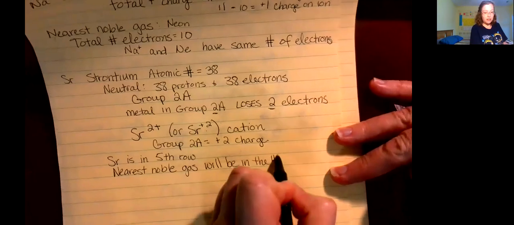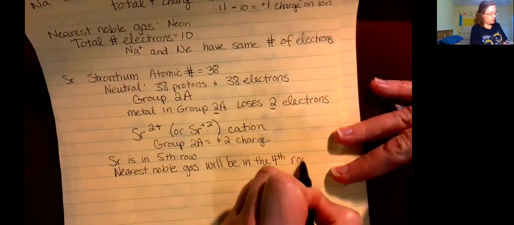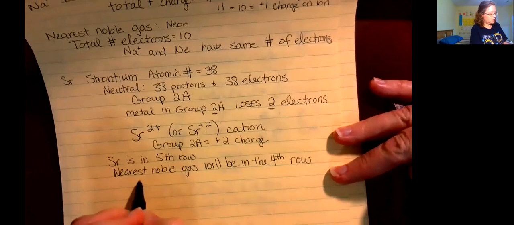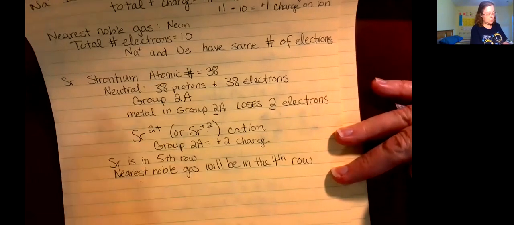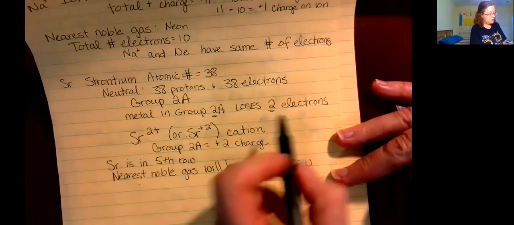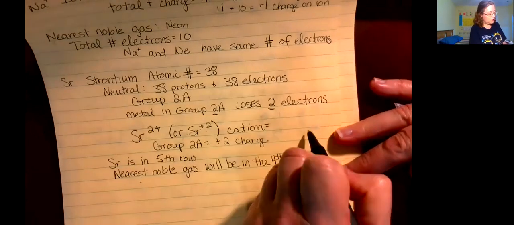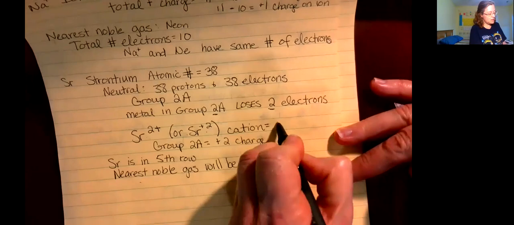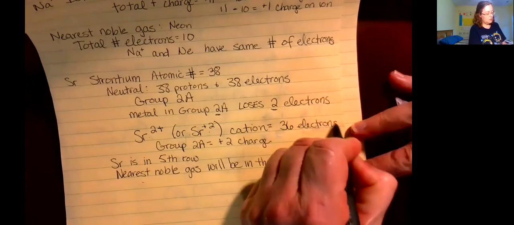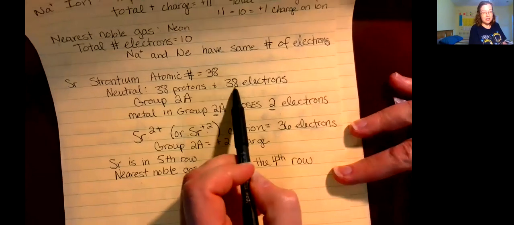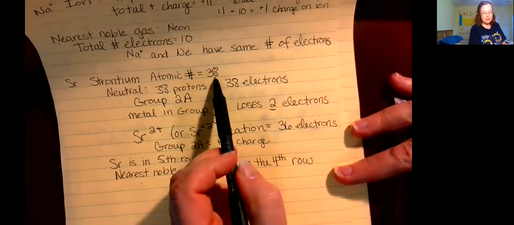How many total electrons is it going to have? Well, it needs to be the same number as the strontium ion. So this one is going to have only 36 electrons. It started with 38 because the atomic number was 38.